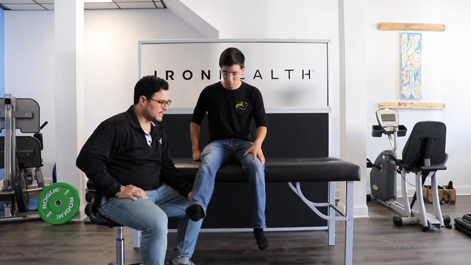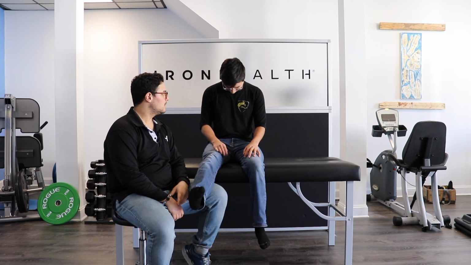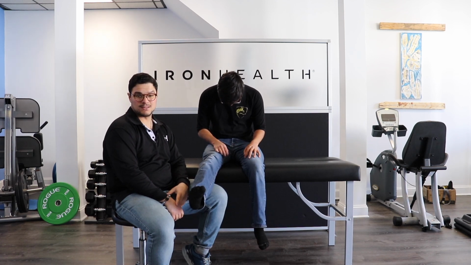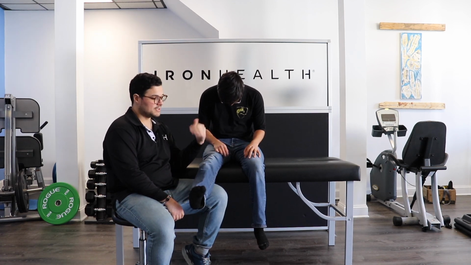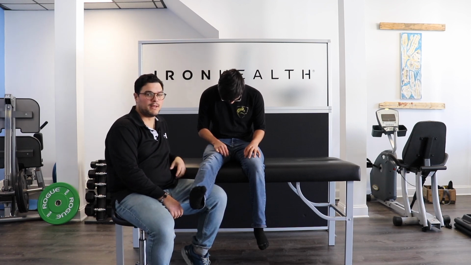So I'm going to take Greg's leg and I'm going to extend it up. And then from here, what I'm going to tell him to do is bring his chin to his chest and then slouch forward. Good. If someone has an acute kind of nerve irritation, this is going to bother them down the leg, potentially in the back. They might have local pain to the back.